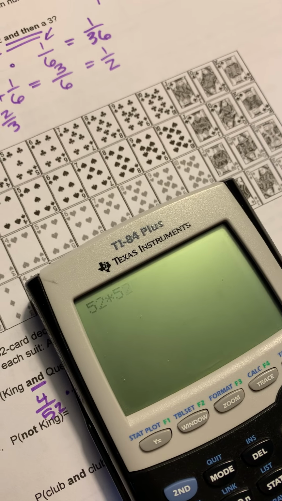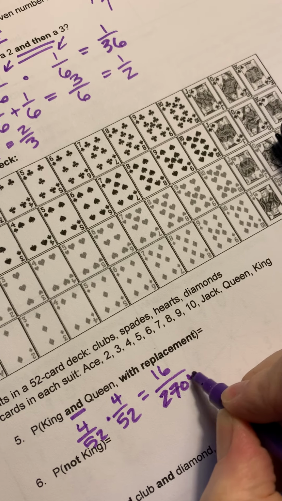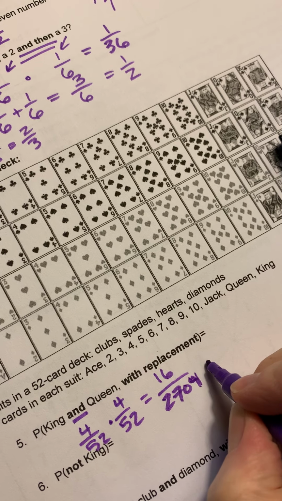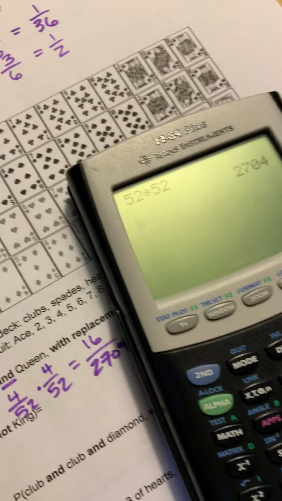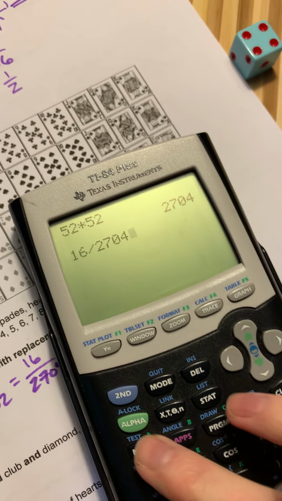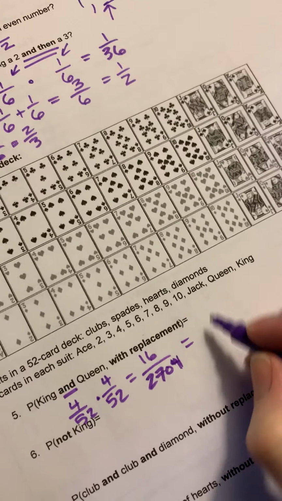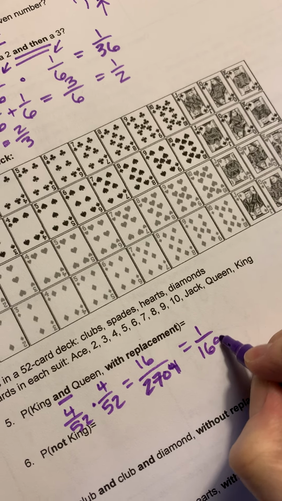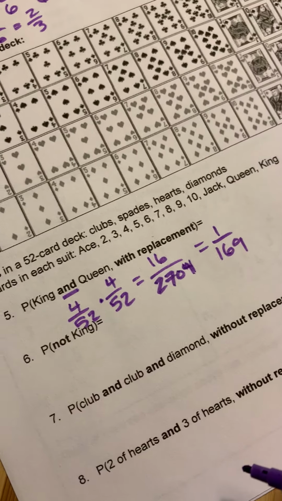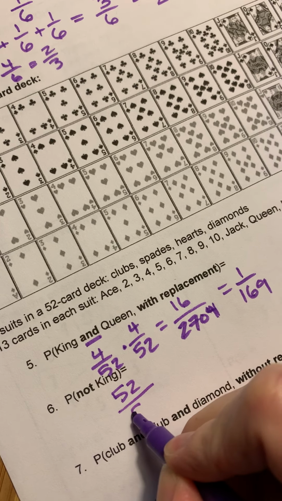So 52 times 52 gives me 2,704. And if I want to simplify that, remember, I go to math, enter, 1/169.